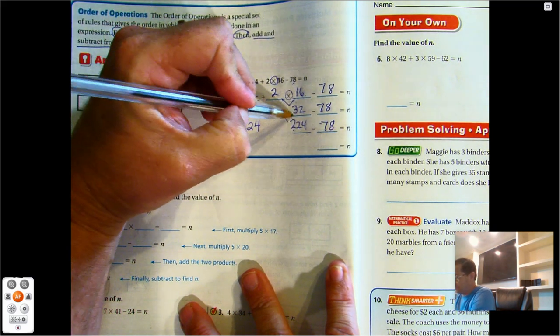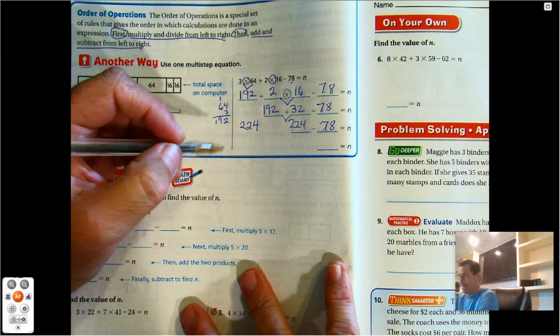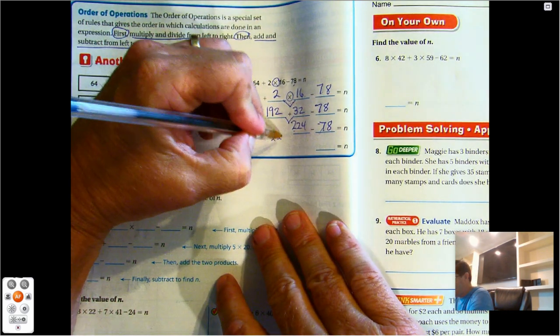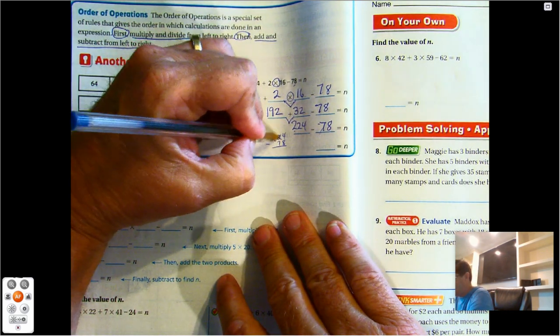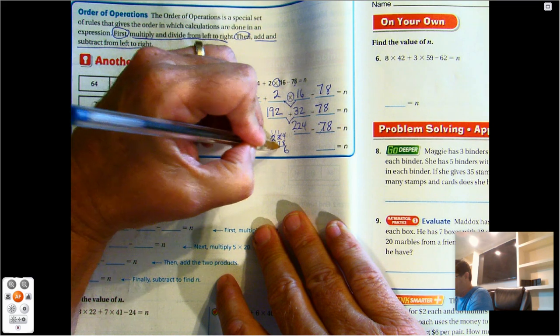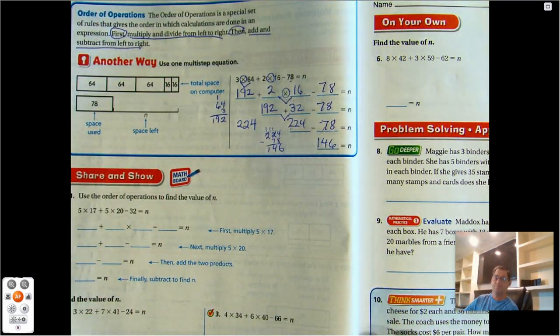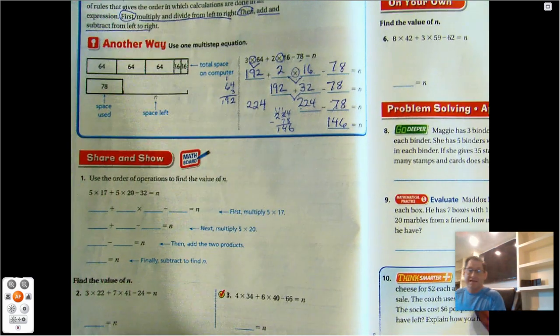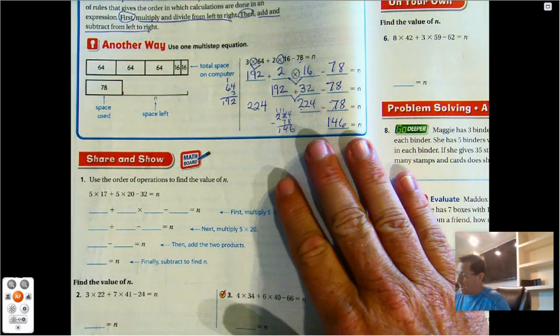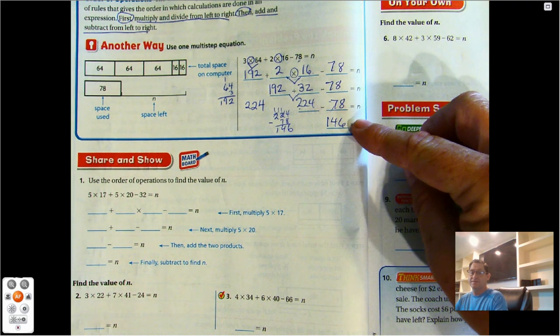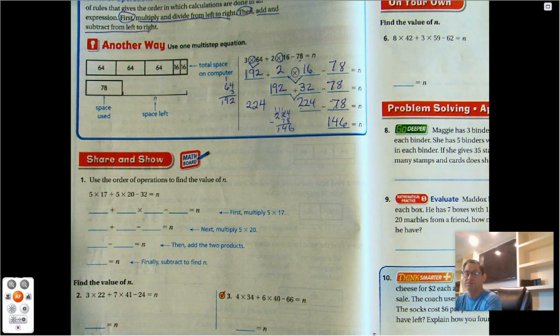And we're going to take away 78. So 224, take away 78, gives me 146. Okay. And so I personally will use this method in most of my problems. I will combine it all into one equation.